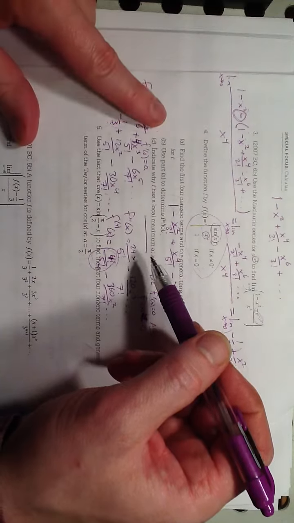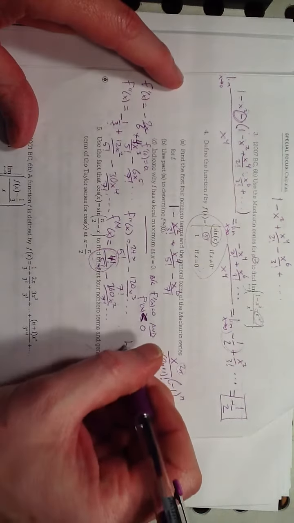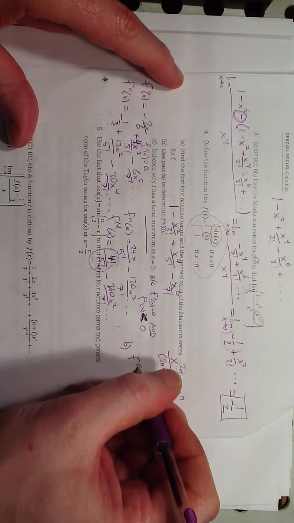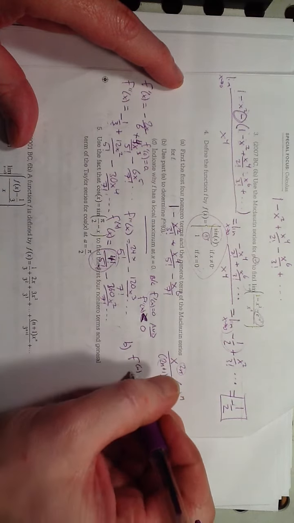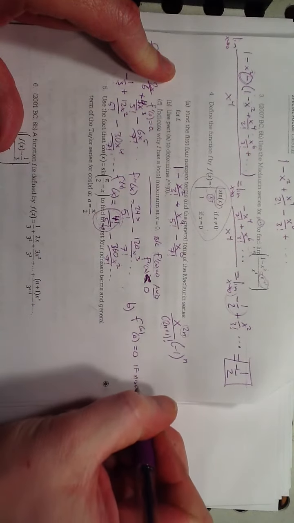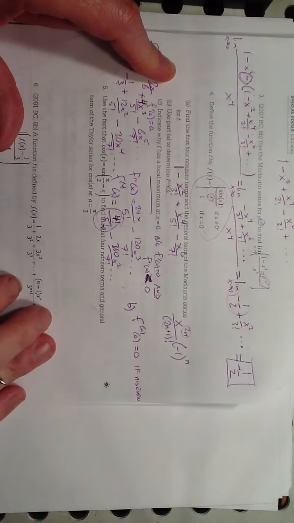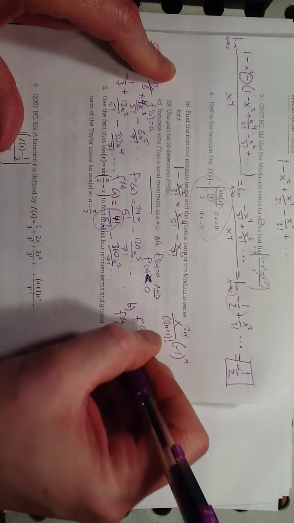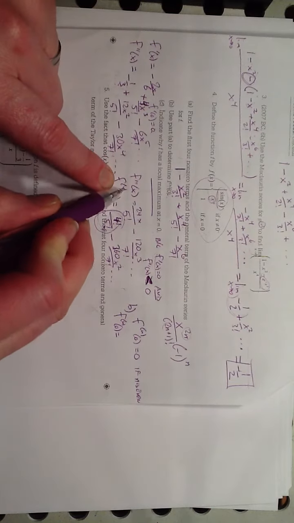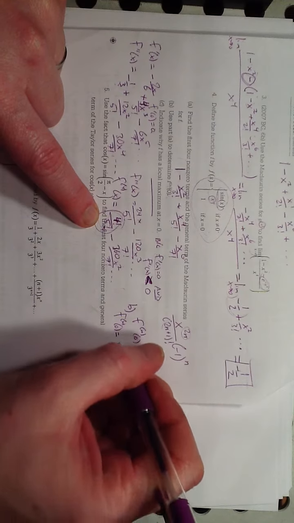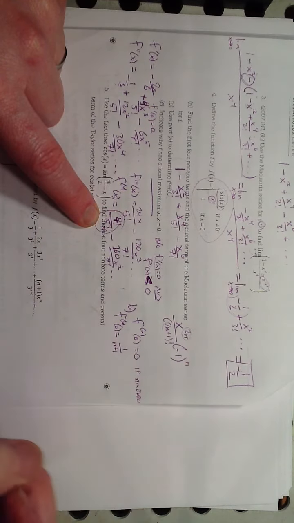So I guess we could say for part B that the nth derivative at 0 is equal to 0 if n is even, right? And the nth derivative at 0 is equal to, let's see, the fourth derivative was 1/5, so I guess it would be 1 over n plus 1.